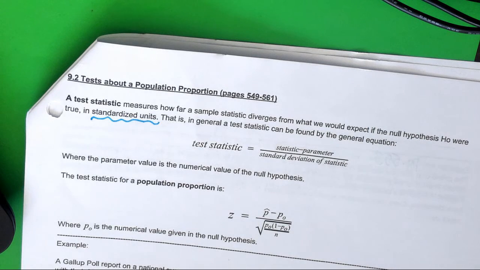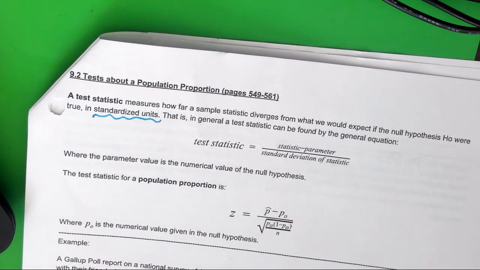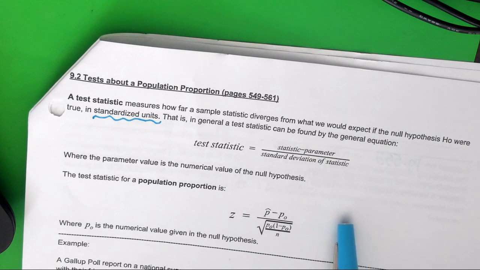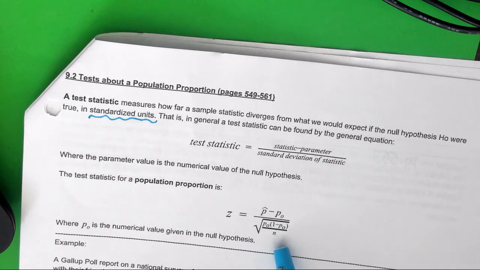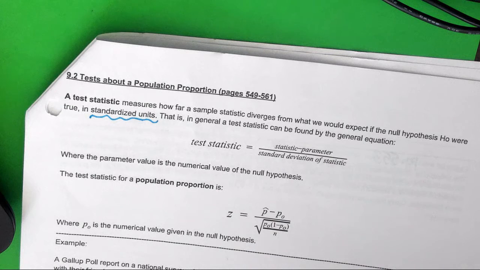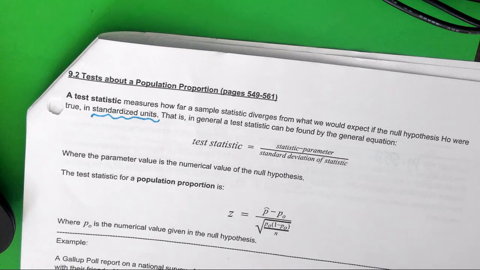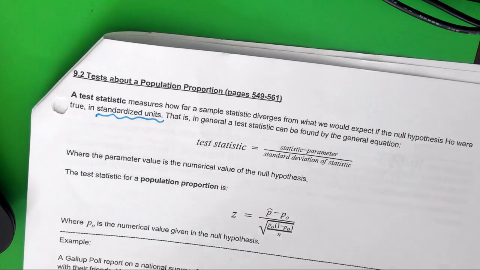All that just to say, we're doing the same thing we've always done. We're standardizing by putting it in terms of z, like a z-score, because it's a proportion problem. If not, we would do a t-score for a mean problem. We use the formula p hat minus p null.